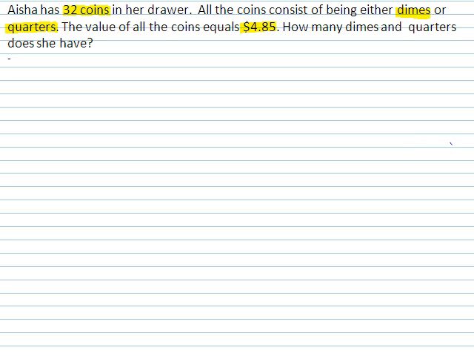Okay, there's actually more than one way to do this problem. I'll do it the way I think is the easiest, which is by using a linear equation. And when you have this type of problem, the best thing to do is just put all the important data in a table. So what I'll do is come down here and write dimes and quarters, and then just draw a table around that.